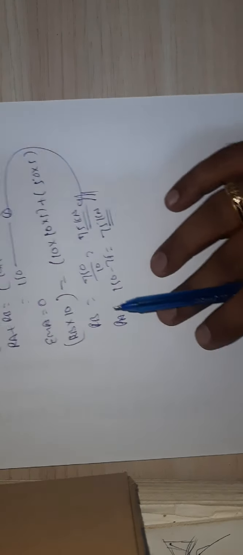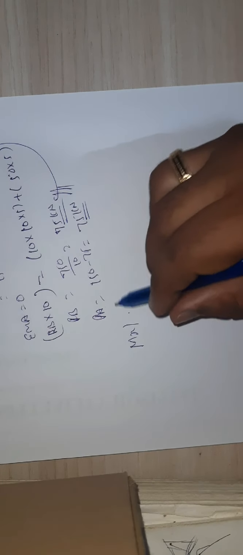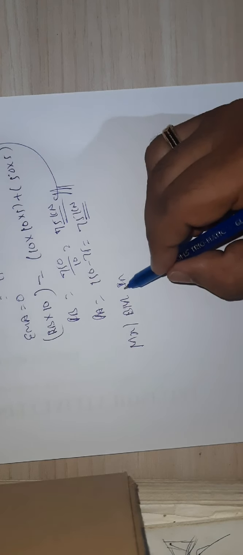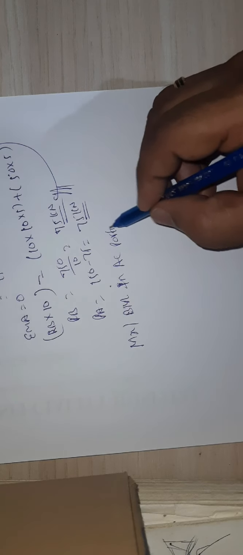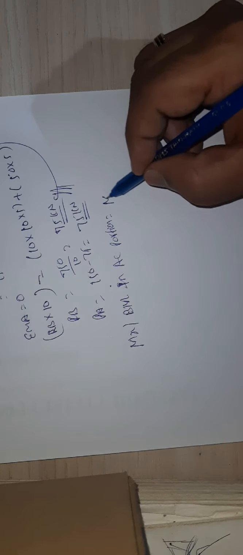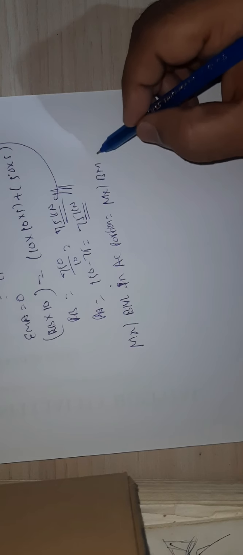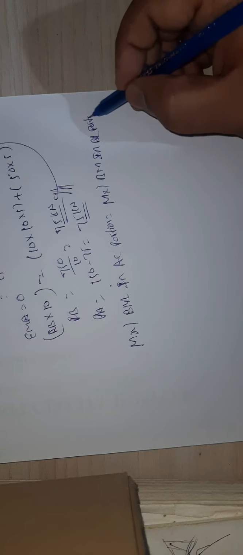Now calculate capital Mx, the bending moment in the AC portion due to the external load, which is the same as in the BC portion.